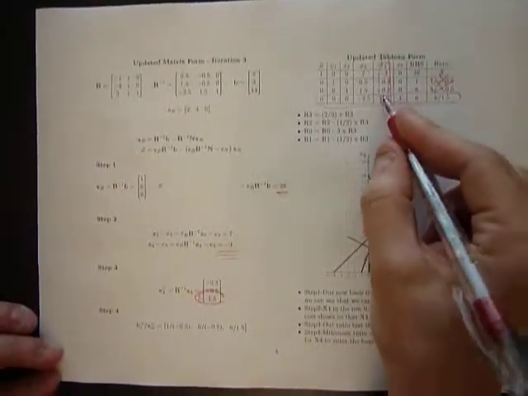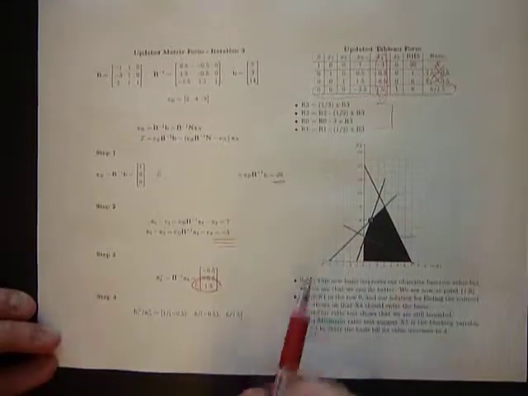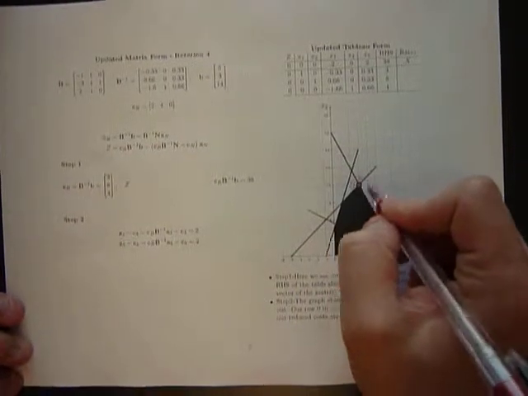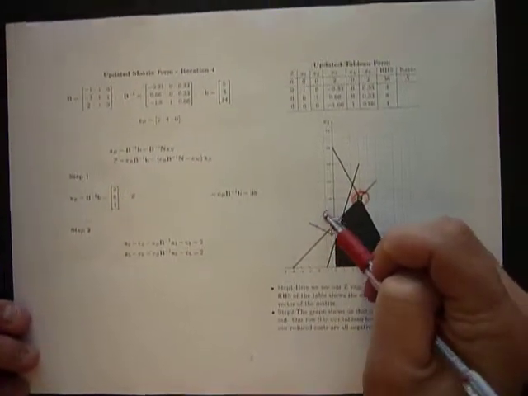So to make x4 look like our x5 column vector, we want to perform these elementary row operations. Now we can look at the next iteration to determine if we are optimal or not. As you can see here, through our procedures from our previous iterations, we are at this point right now. And looking at our graphical solution, this should show that we are optimal.